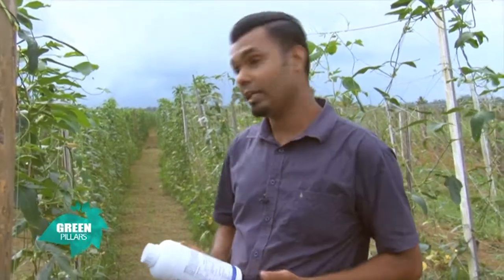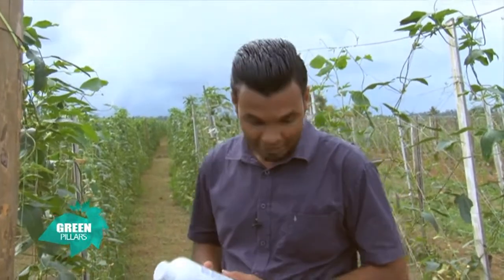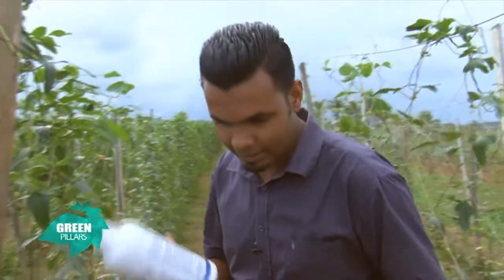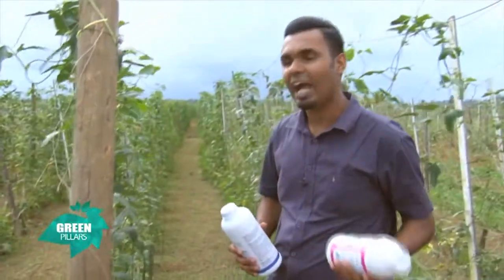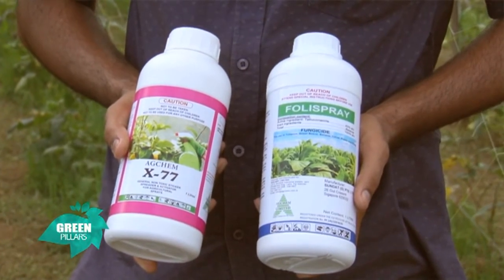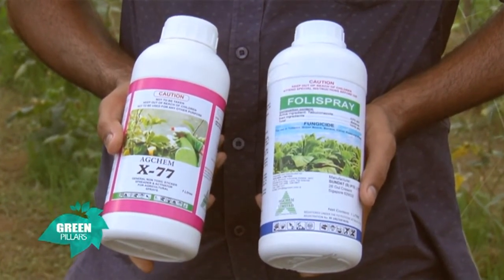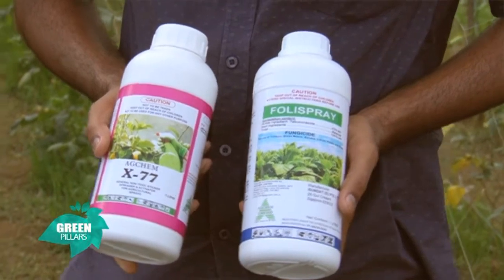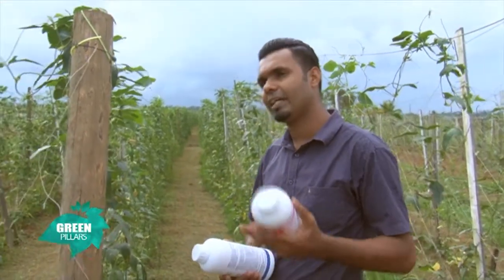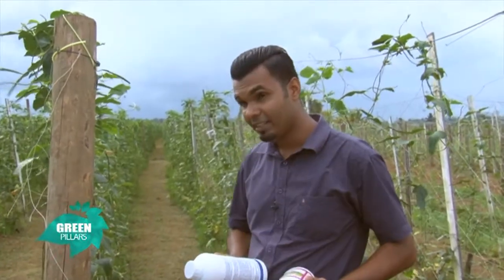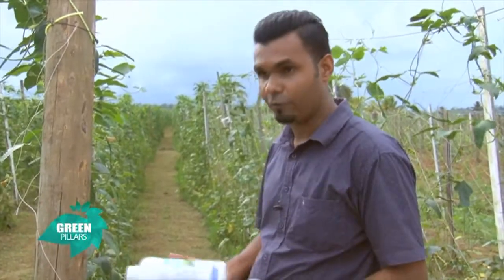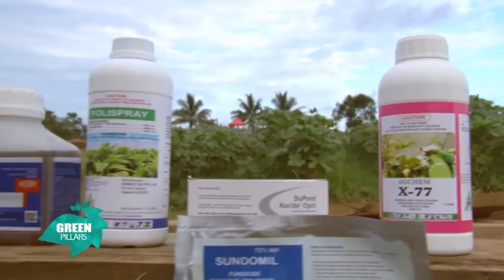Since we are in cyclone season now, we'll be expecting more rain. So this is to be applied with a sticker, so it sticks on the leaves and doesn't wash off. So those two have to go together? Yes. The sticker is a general sticker. It goes with fungicide, insecticide, and herbicide. So this is a very good product in this kind of weather.